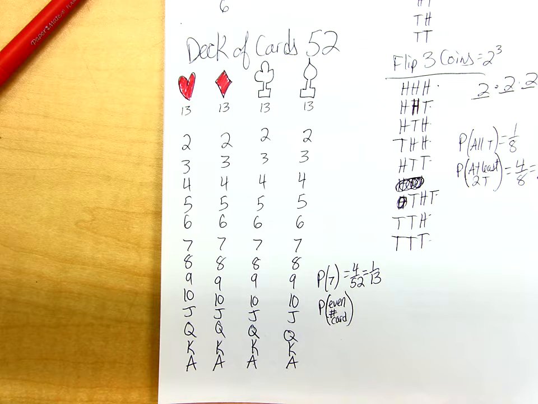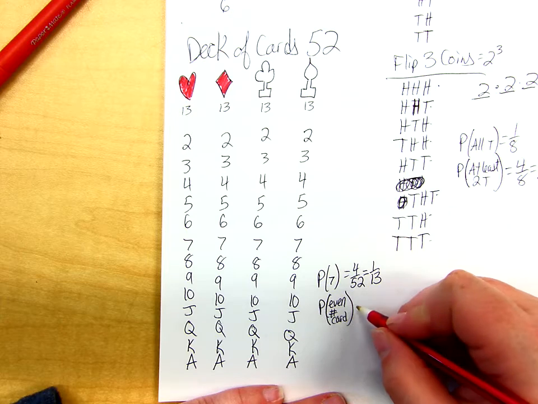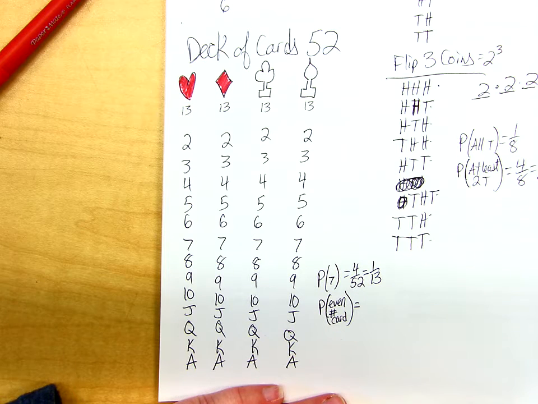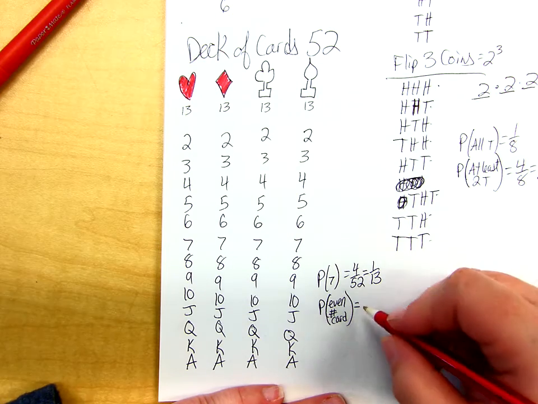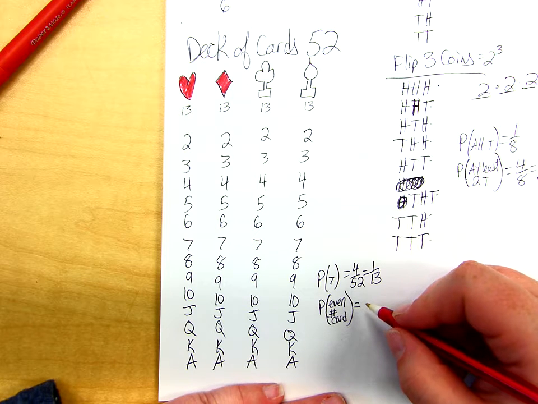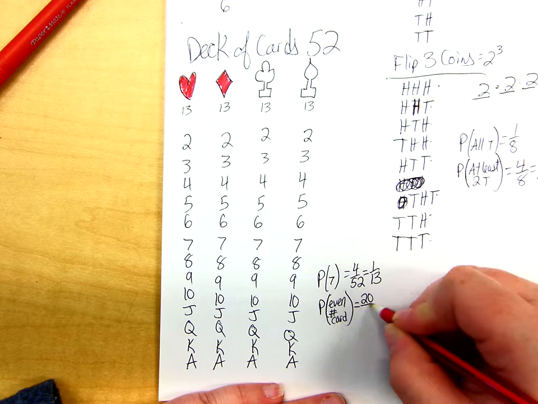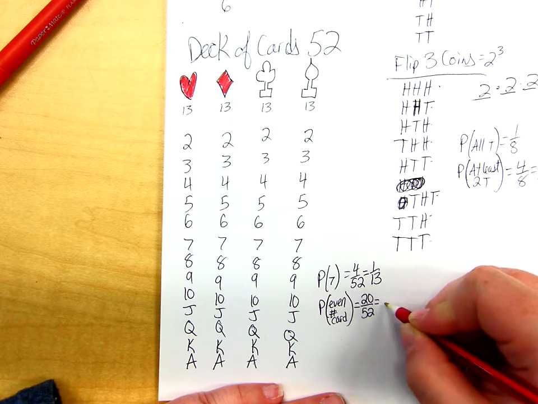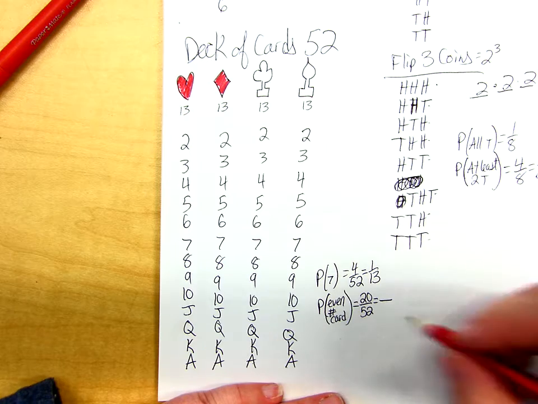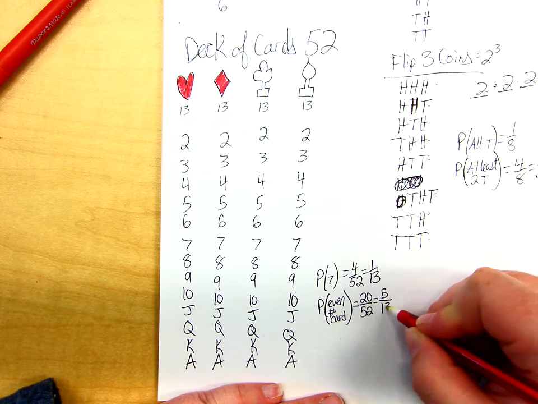It's 20 out of 52? Do you mean all the same suits too, or just all of them? Any even number card. So are we all in agreement that there's 20 in total? Yes. 20 out of 52, which would reduce to 5/13.